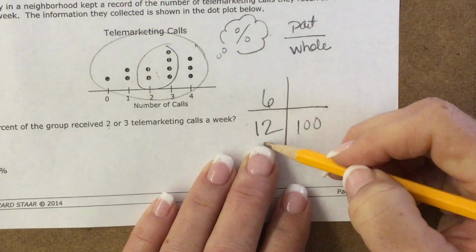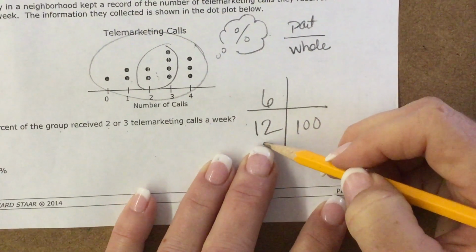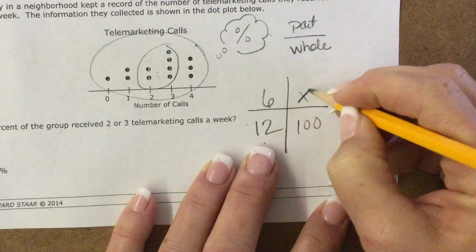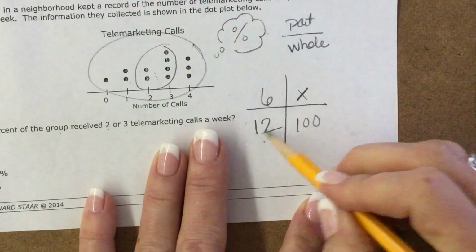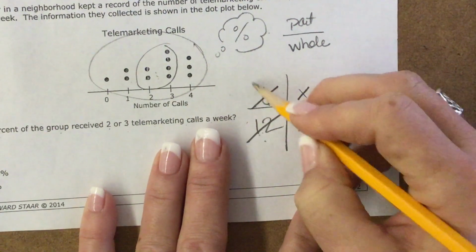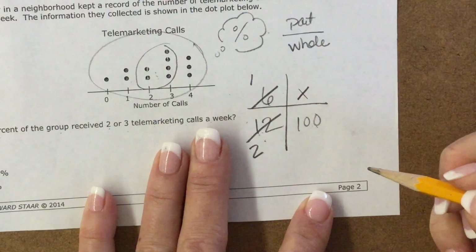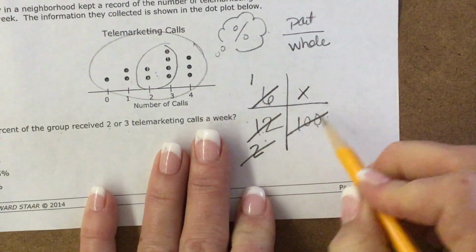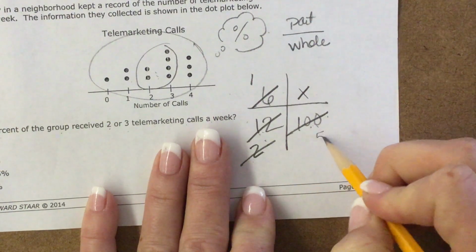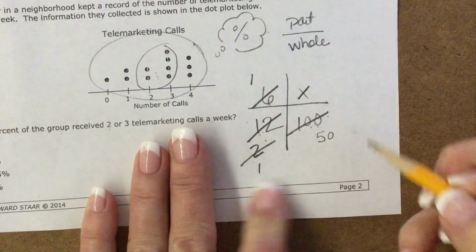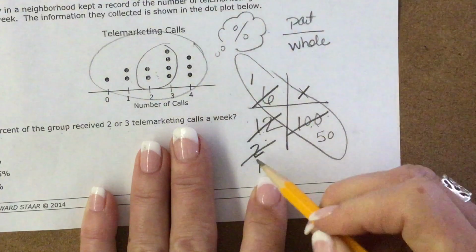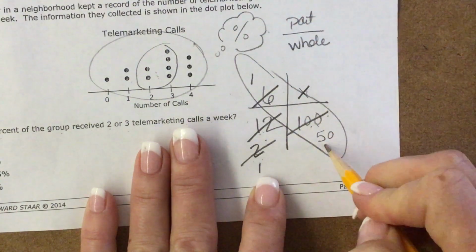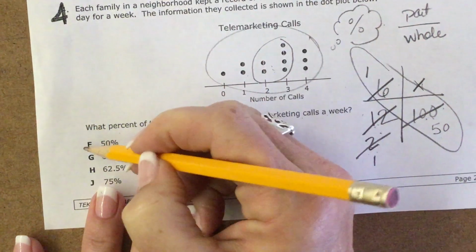I know that 6 and 12 is actually 50%. But we're going to go ahead and solve. Can I reduce? Absolutely. We can reduce even more. 100 divided by 2 is 50. 2 divided by 2 is 1. I have a 1 across from my x, so my answer would be 50%.